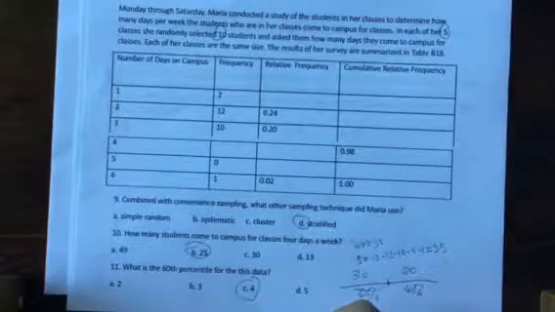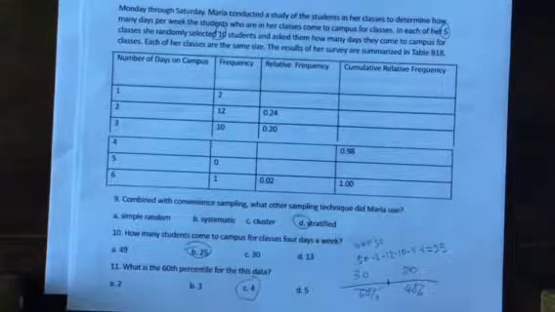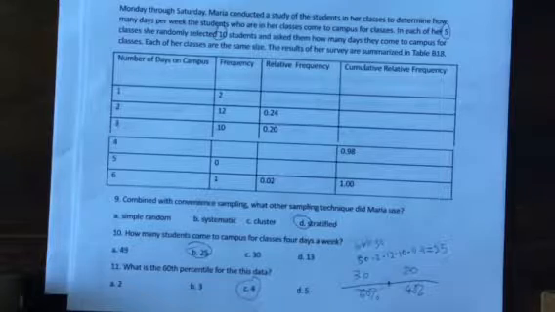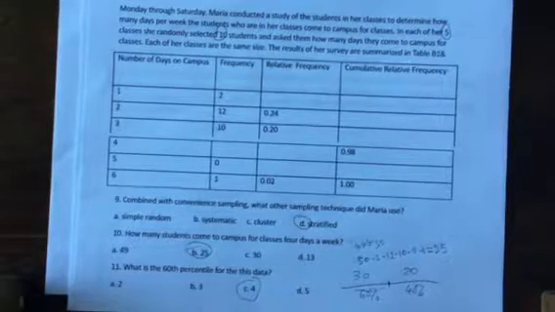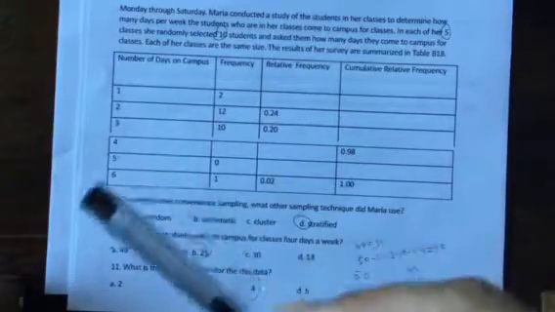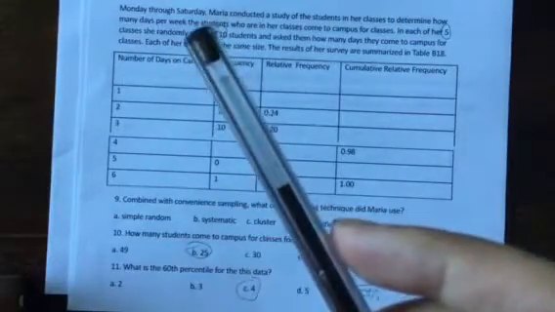Okay. Do you understand what's going on here? Not really. Okay, so we're basically looking at what's the real data that we're talking about. Well, she's asking each student, how many days do you come to campus each week? Some answer 1. Some answer 2. Some answer 4. Some answer 5. None of them answer 6, because obviously you can't come to class 7 days a week if there's only Monday through Saturday.